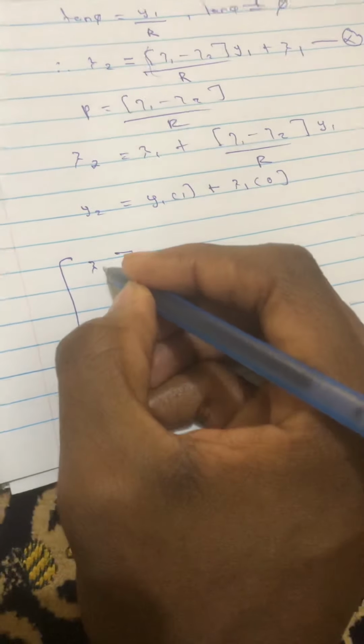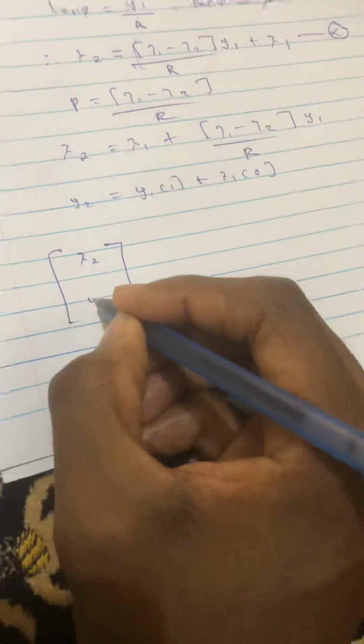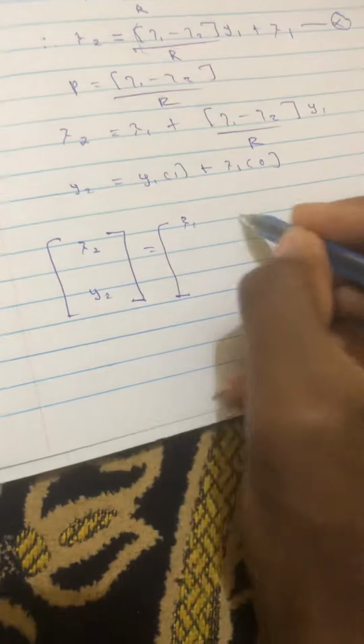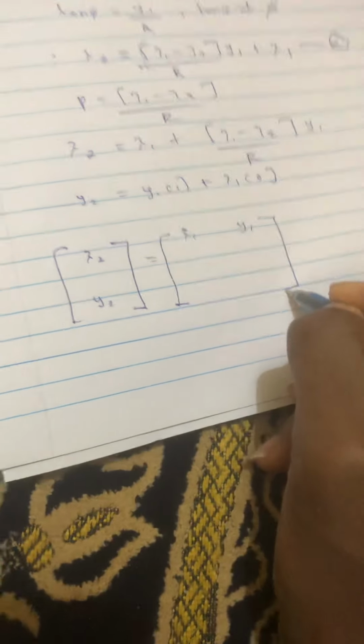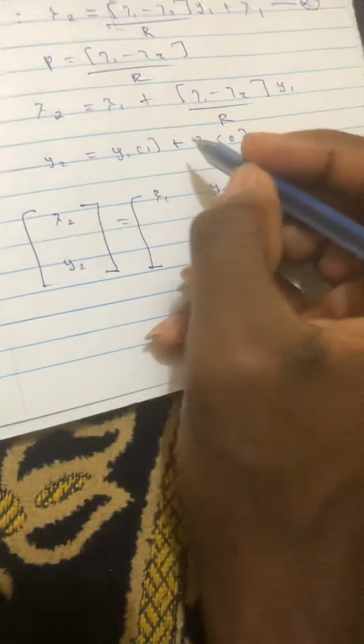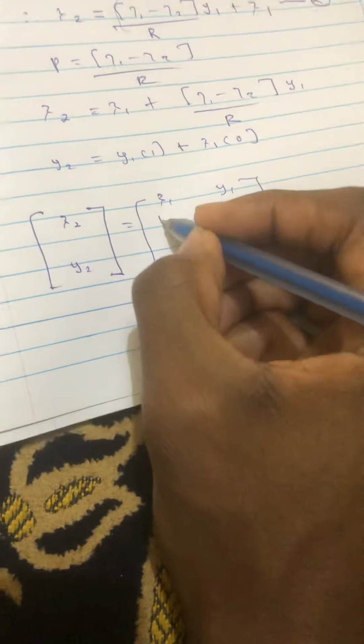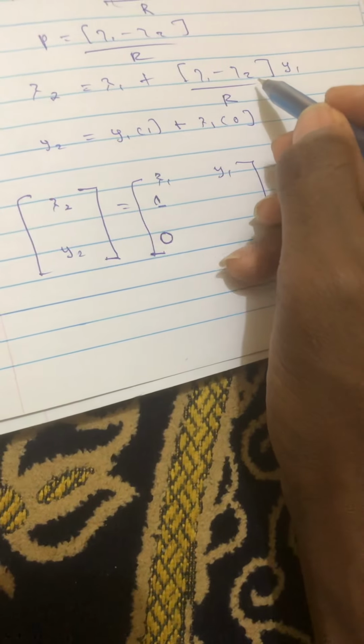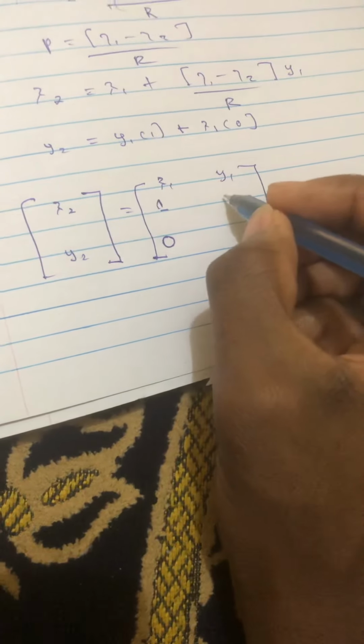We can now rewrite this in matrix form as λ2, y2, which is equal to λ1, y1. Then the coefficient of y1 here is 1, the coefficient of y1 here is 0.